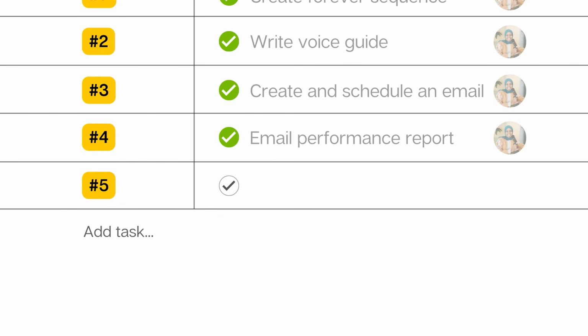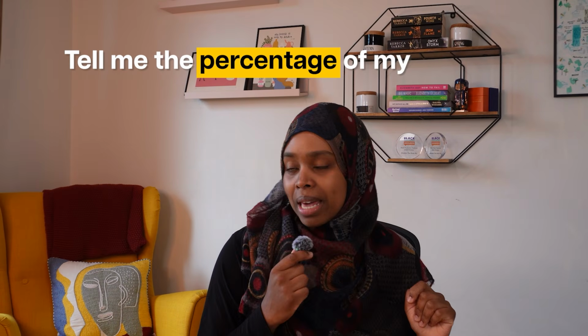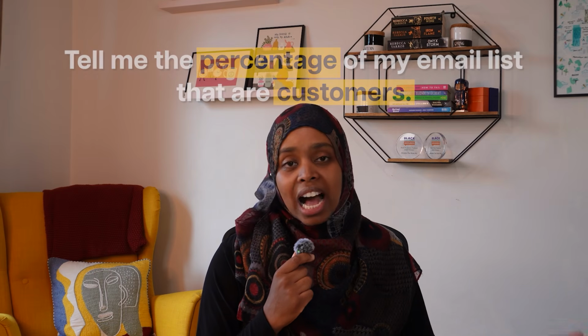Now, on the topic of data analysis, I was also able to get Claude and Kit to work together and give me some really helpful data that I'd been wondering about that I hadn't really organized well enough myself to calculate. I could have done it, but it would have taken me a whole lot longer. I basically went into Kit and said, tell me the percentage of my email list that are customers, because I have the tag set up.